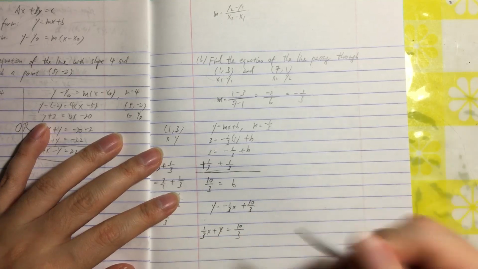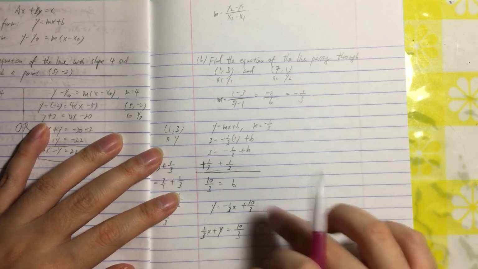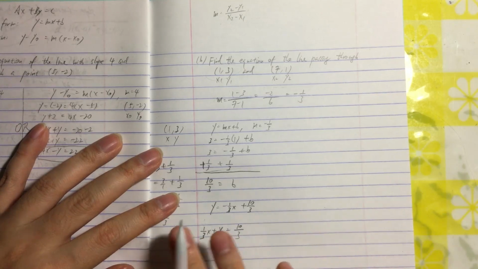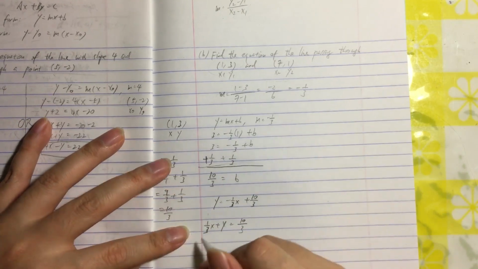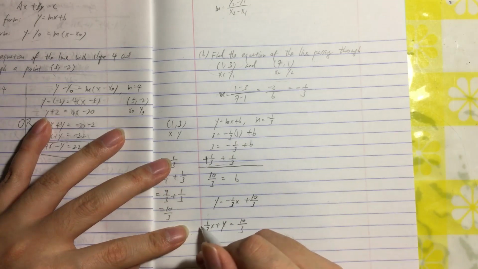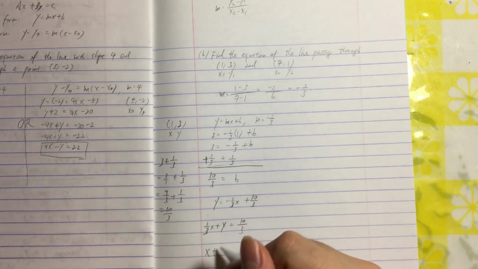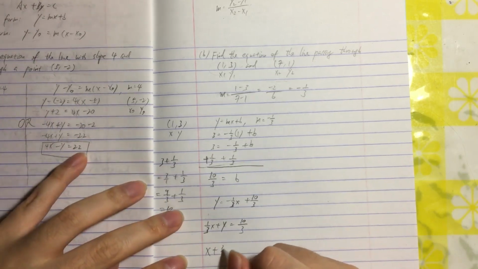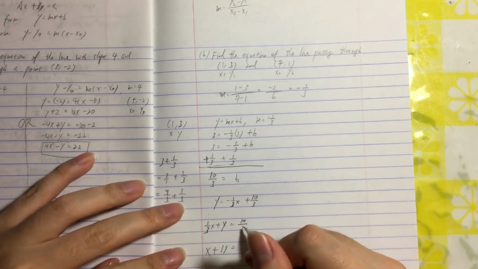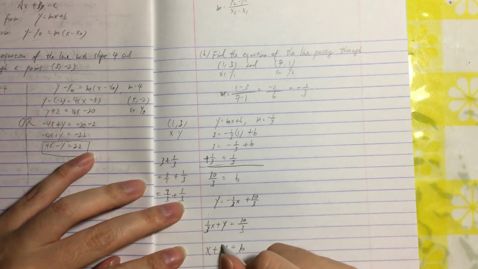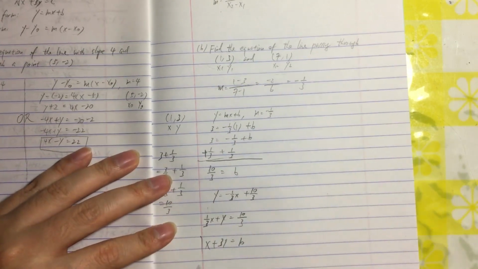And in general, we prefer to use whole numbers. And since the common denominator is 3, we multiply every term by 3. Multiply both sides by 3. 3 times 1/3, it cancels the 3 on the bottom, I get x by itself. 3 times y is 3y. 10/3 times 3, 3 cancels 3 on the bottom, I get 10 by itself. That's an answer in the standard form.